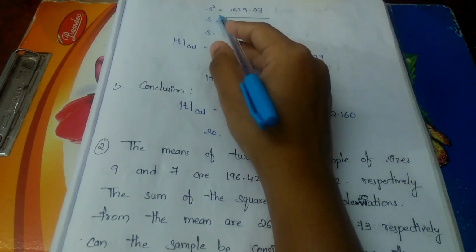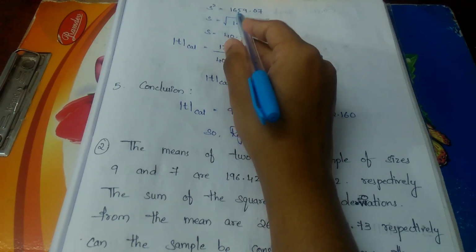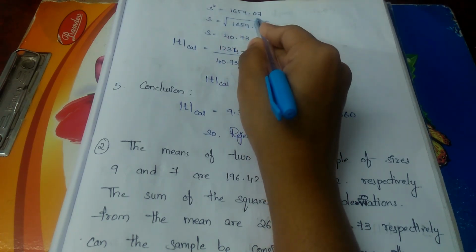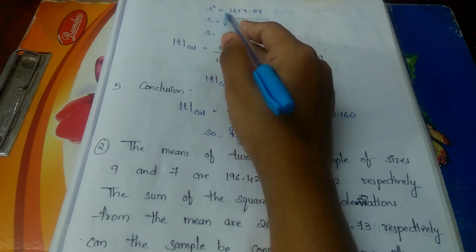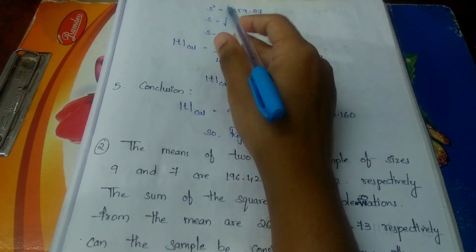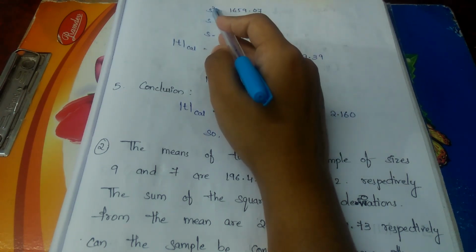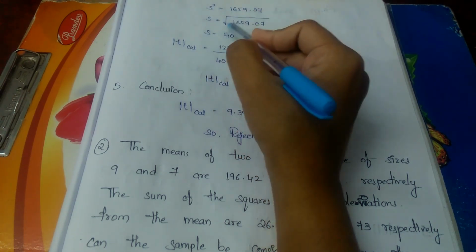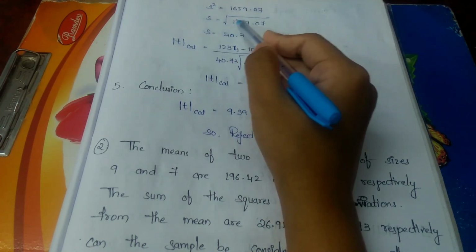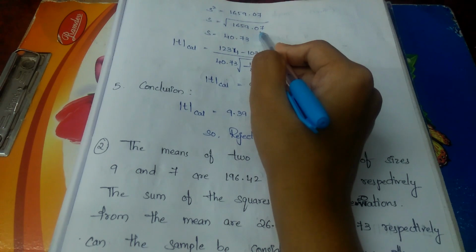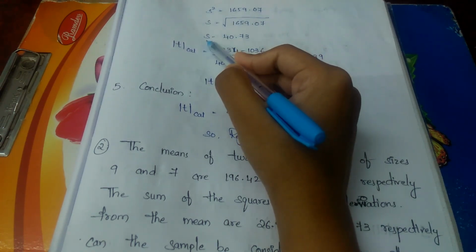So s square is equal to, the value we get is 1659.07. So this is s square, nothing but the variance. Now to get the standard deviation we will just take the square root of the variance, or you can send the power to the right hand side, so it becomes the root. So s is equal to root of 1659.07. This value we get as 40.73. So this is the s value.